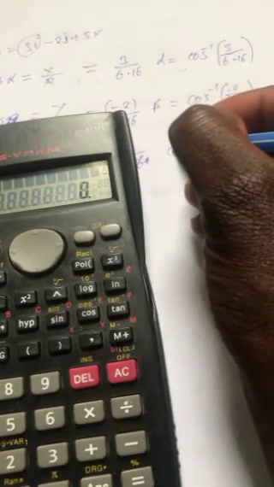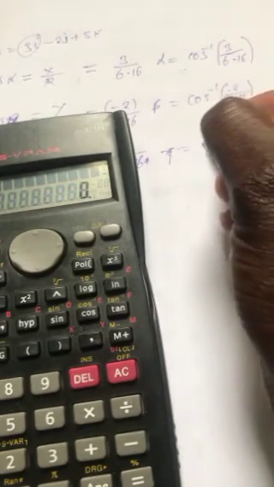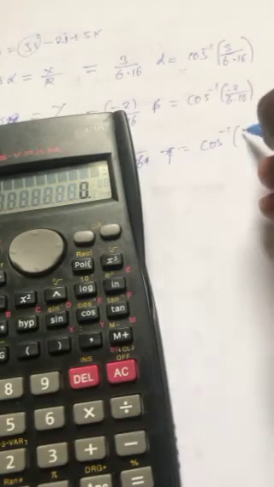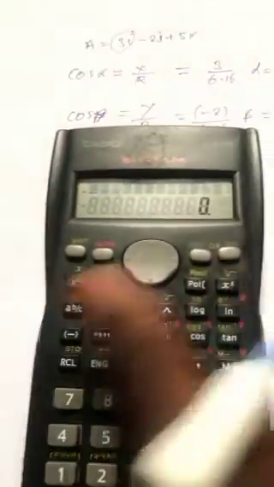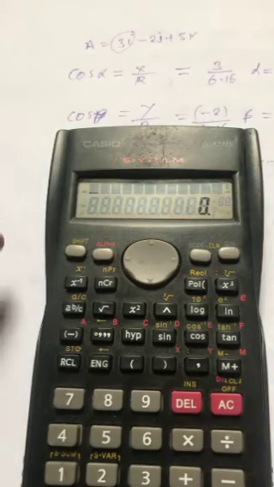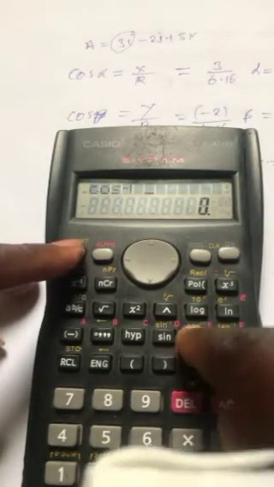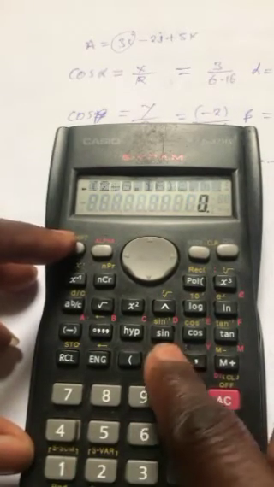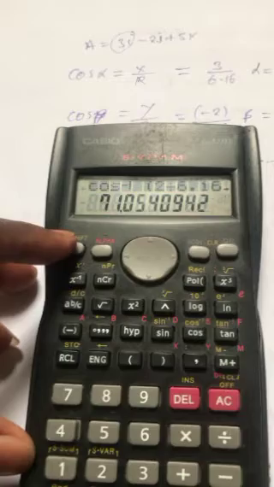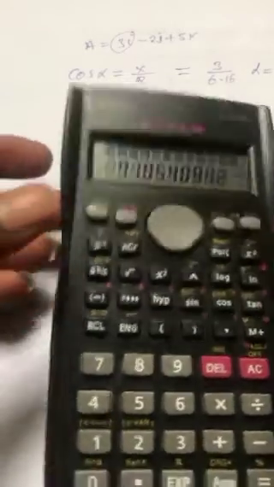Then gamma is going to be equal to cos inverse of 5 over 6.16. So the angles now are going to be, alpha is going to be equal to, so I'll start punching one by one. I'll say shift cos inverse of 3 divided by 6.16. What answer are we going to get? So we are getting an angle of 71.1 degrees.